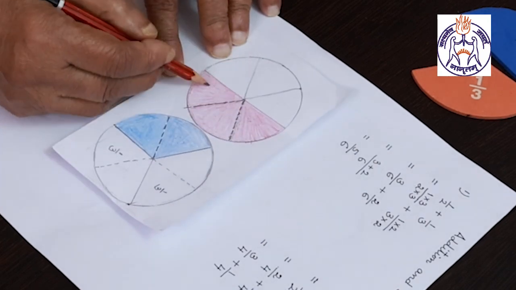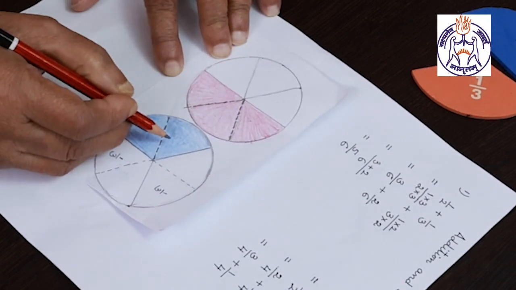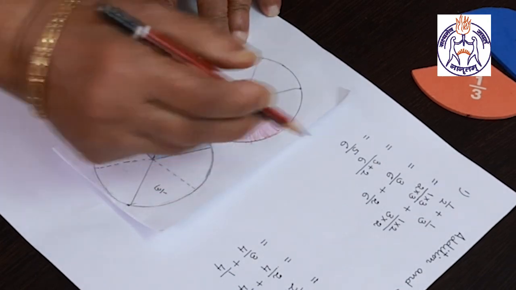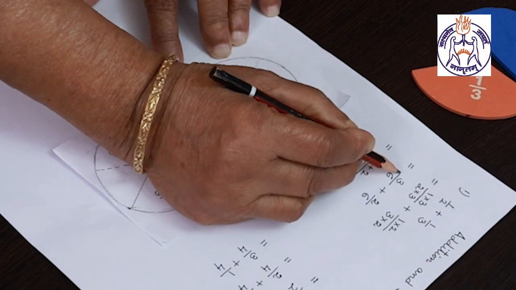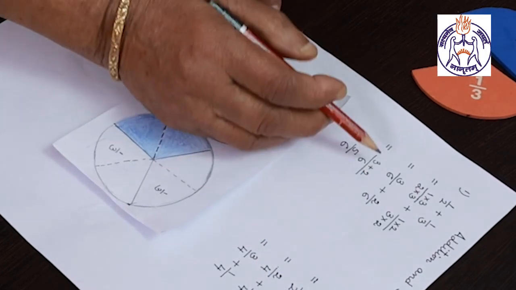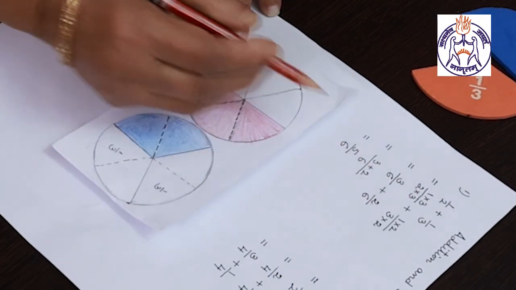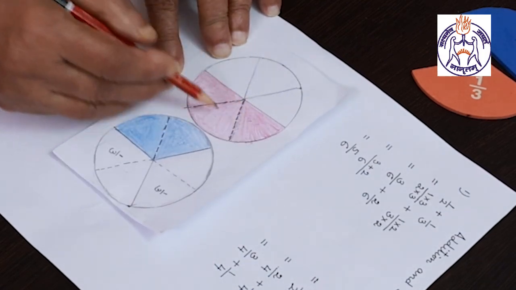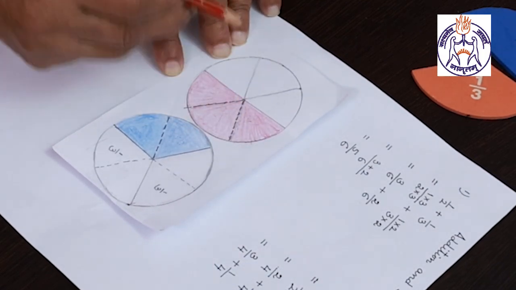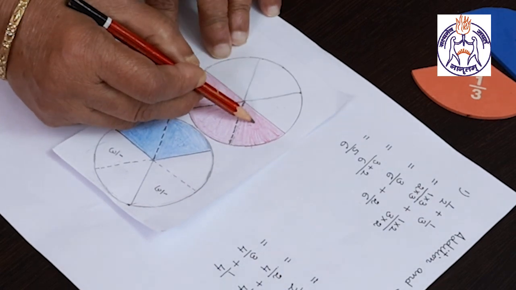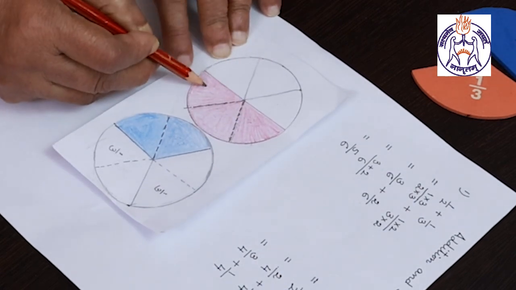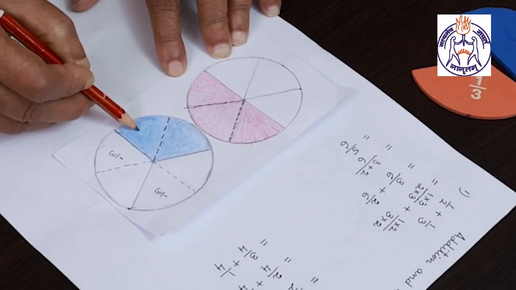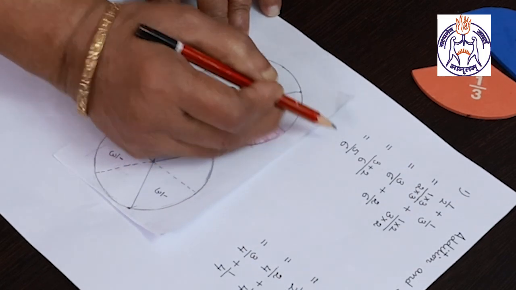So 3/6 here plus 2/6 here, that is what we are seeing here, 3/6 plus 2/6. And we are adding 3 plus 2, 1, 2, 3, 4, 5. We can add it because they are of same size, 1/6 unit. So 1/6, 2/6, 3/6 here, 4/6, 5/6 and the answer is 5/6.